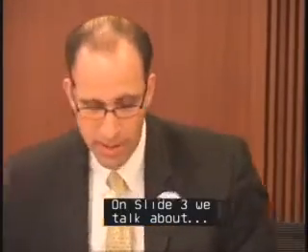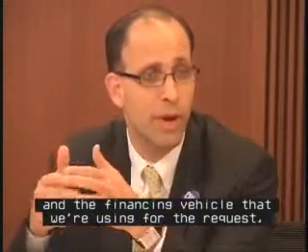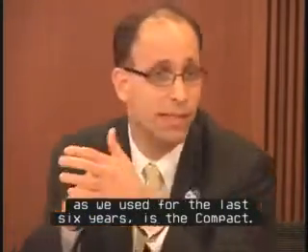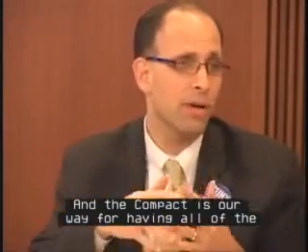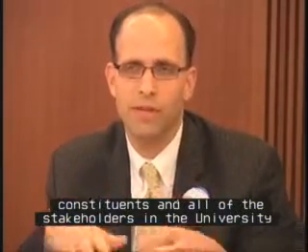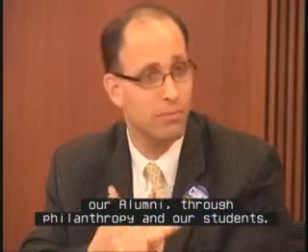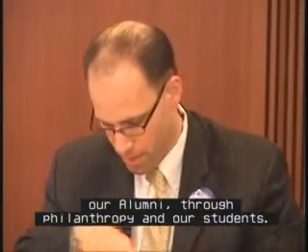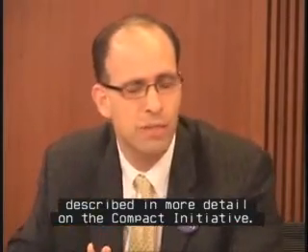On slide 3, we start beginning to talk about our request, and the financing vehicle that we're using for the request, as we used for the last 6 years, is the compact. And the compact is our way for having all of the constituents and all of the stakeholders in the university have some skin in the game. The state and the city, the university itself, our alumni through philanthropy, and our students. And on page 4, we have described in more detail the compact initiative.